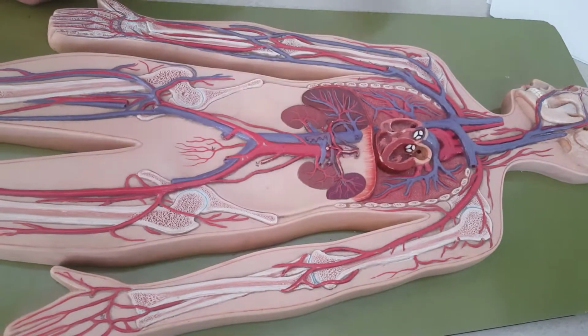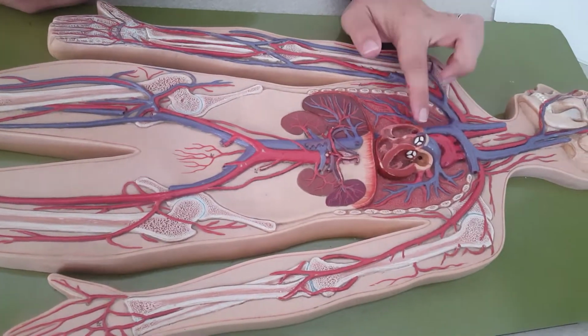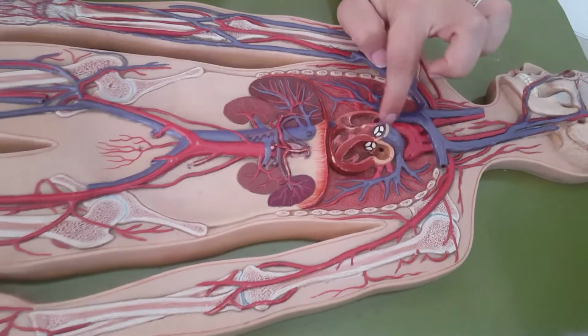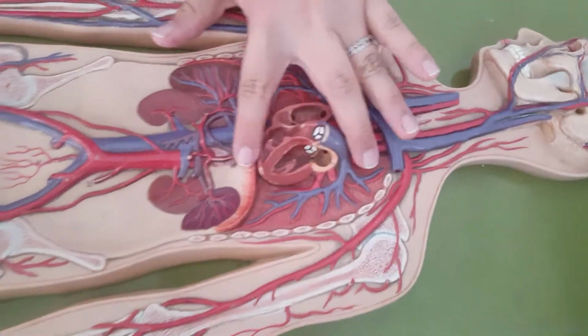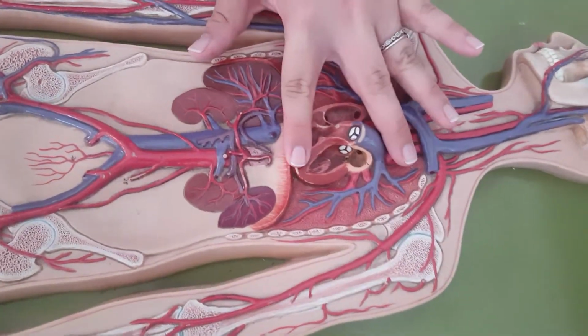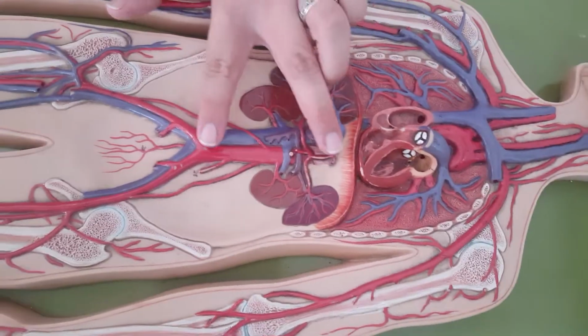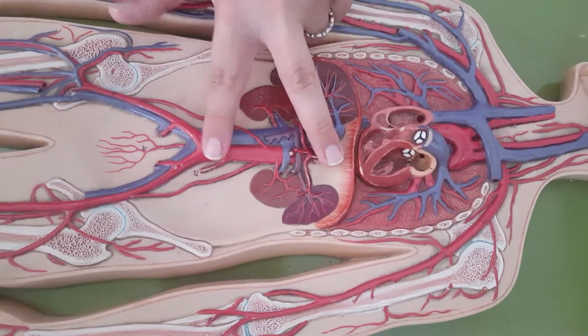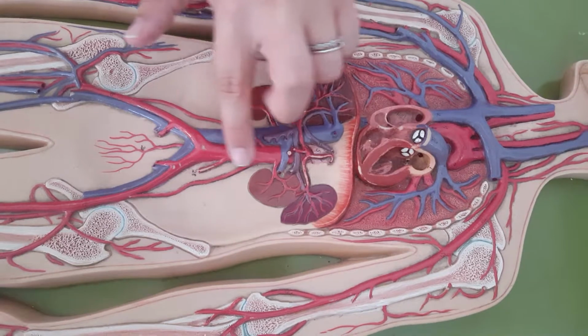Red ones. We first have the aorta, and this is the aortic arch. And running behind the heart, which we can't see, is the thoracic aorta. And then separated by the diaphragm, we have the abdominal aorta.